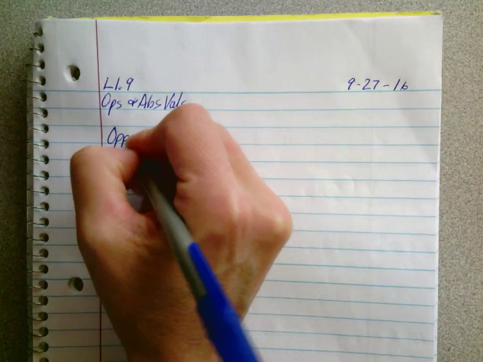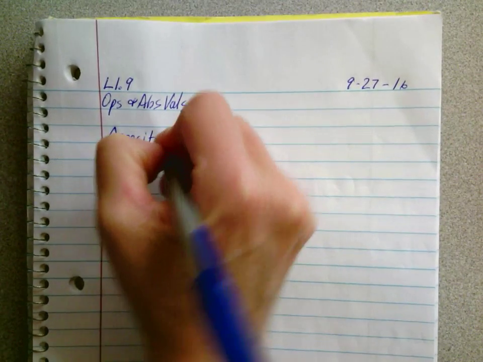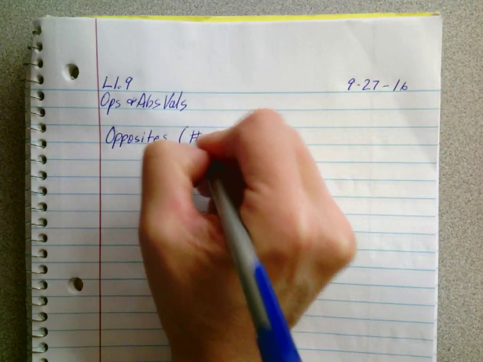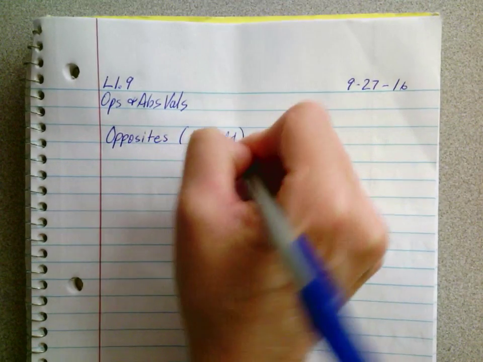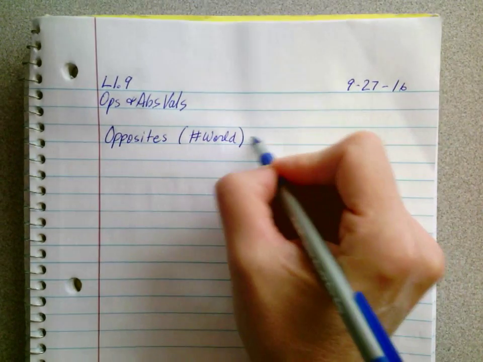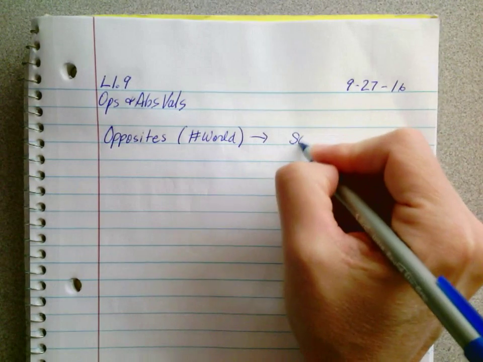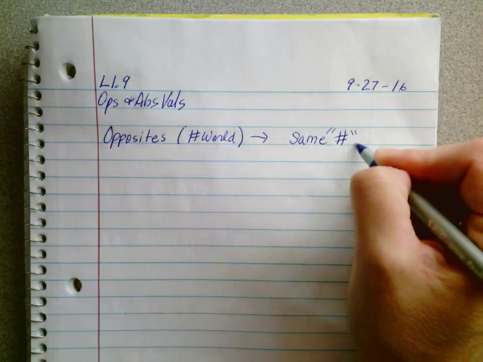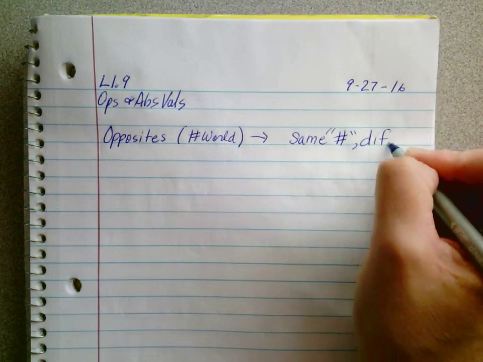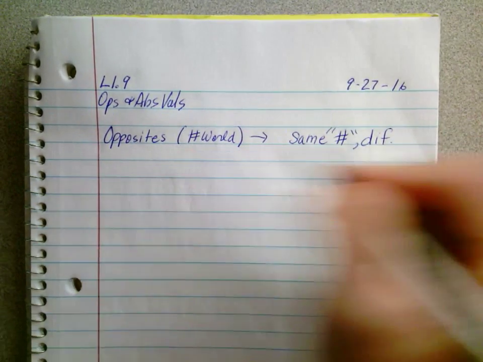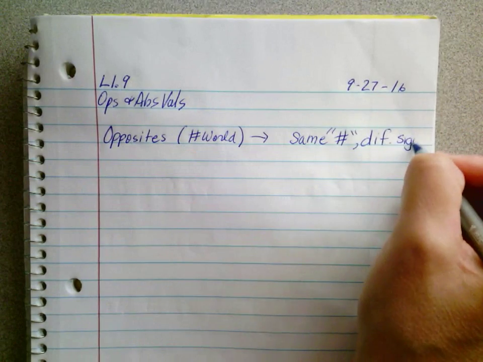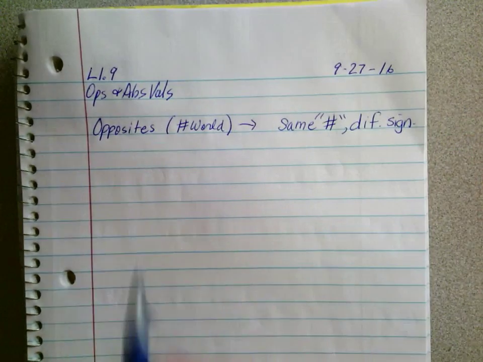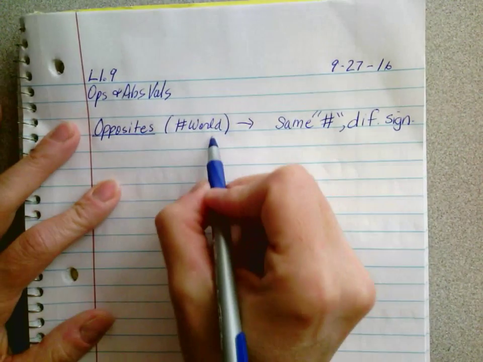That you're going to see opposites in the number world. To define that, it's the same number but a different sign. So if I say to you, what is the opposite of 6?